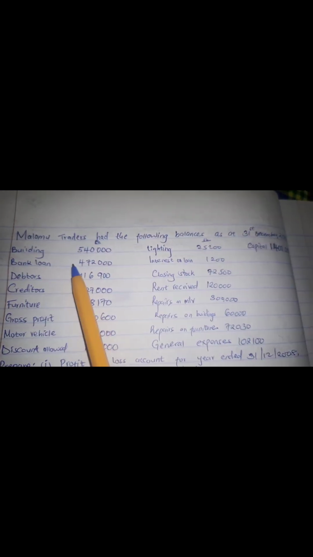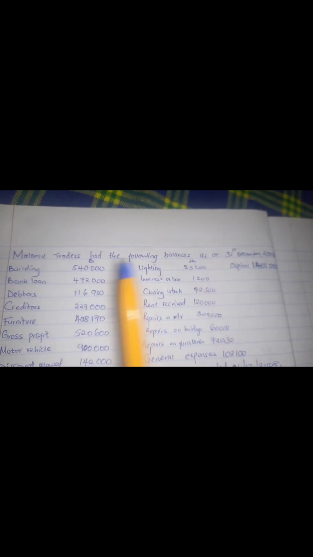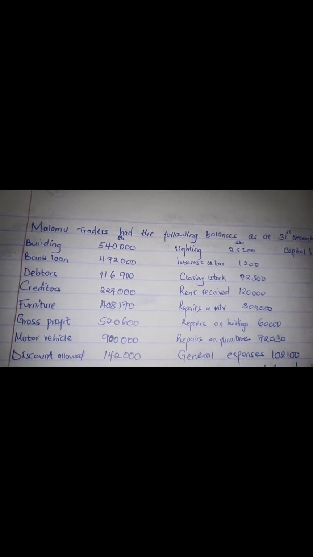So therefore, learners, let's move directly to the question. We are told Malam Traders had the following balances as at 31st December 2008. The buildings were 540, bank loan 472, debtors 116, creditors 227, furniture 408,170 shillings.